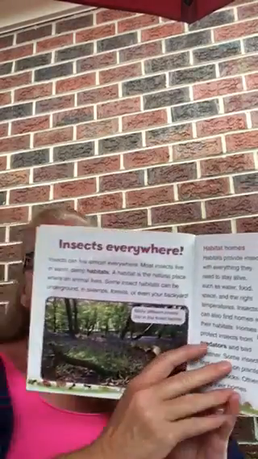Habitat homes. Habitats provide insects with everything they need to stay alive, such as water, food, space, and the right amount of temperatures. Insects can also find homes in their habitats. Homes protect insects from predators and bad weather. Some insects find a home on plants or between rocks. Others build their homes. A butterfly might find a home in a tree or a bush.